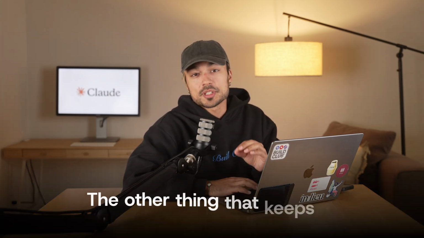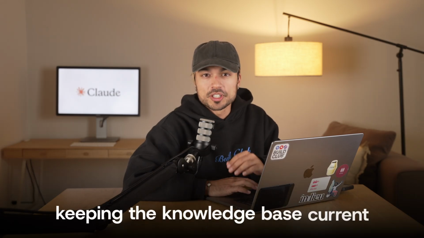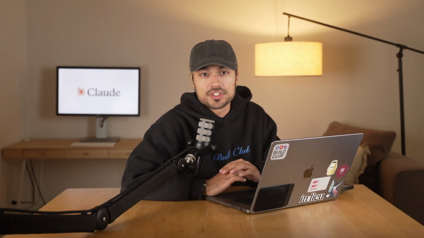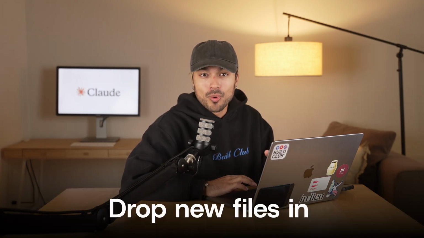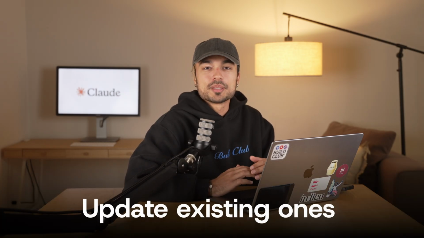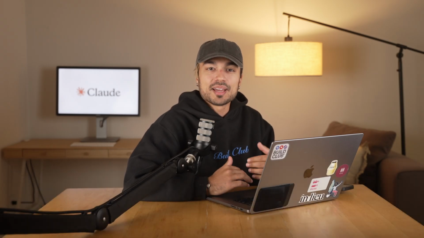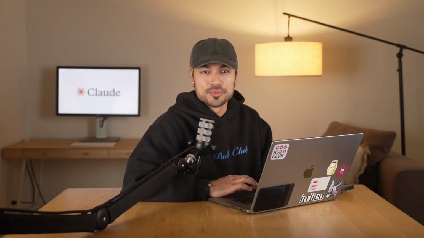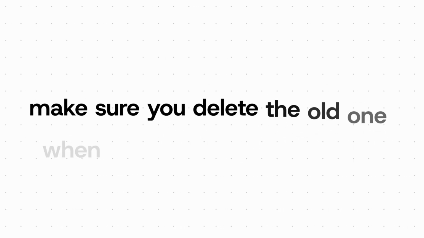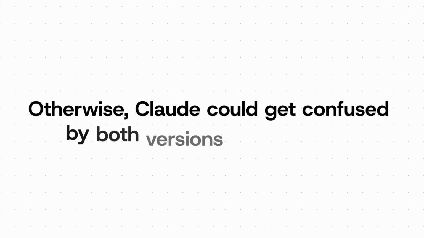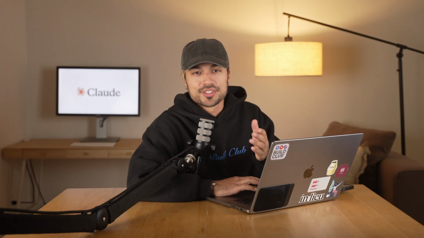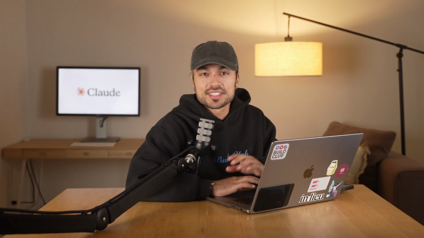The other thing that keeps a project useful is keeping the knowledge base current. When new documentation comes out or you discover something through testing, drop new files in or update existing ones. This way, the project can get more knowledge and get more valuable as you keep using it. It's important to know that if you're updating a certain file, make sure that you delete the old one when you put the new one in. Otherwise, Claude could get confused by both versions of the same file. So that's how to set up and work inside a project.